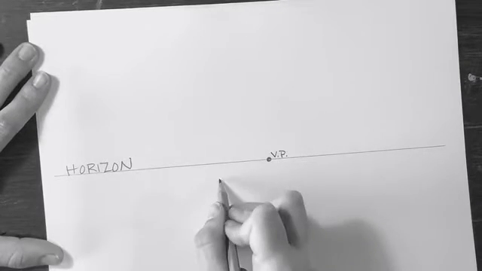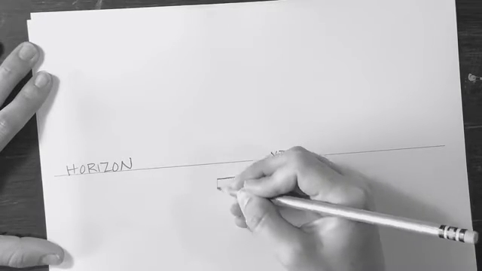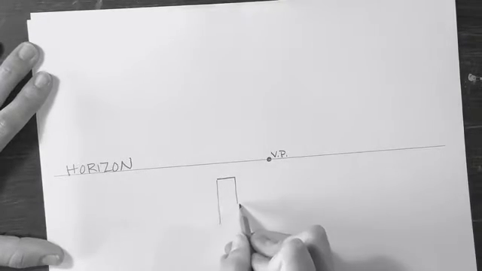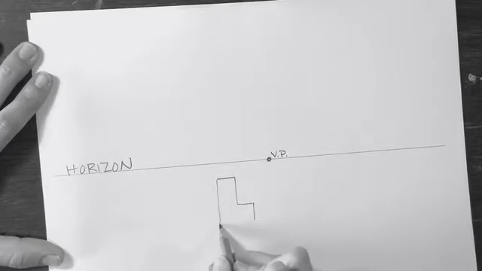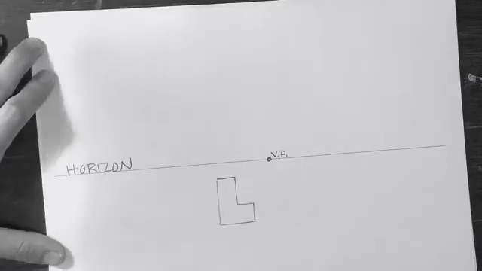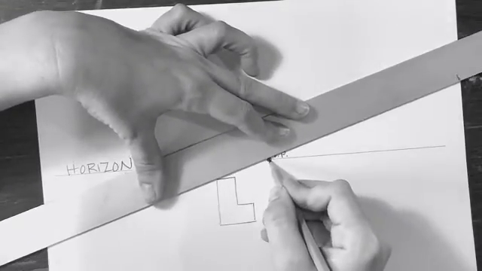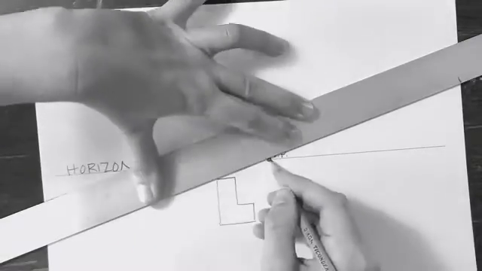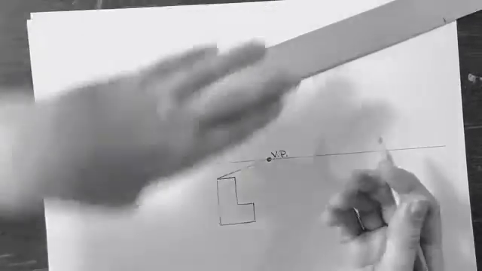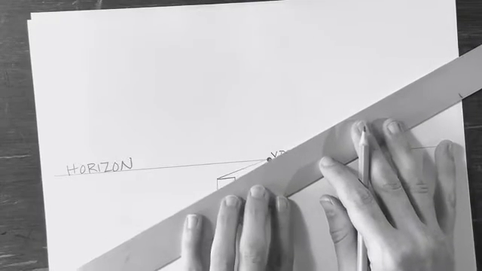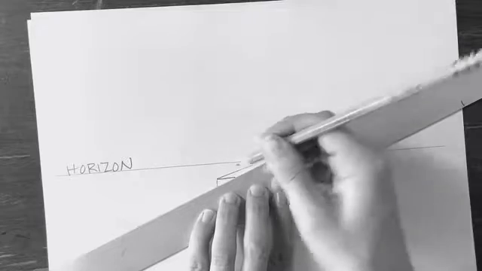So how you're going to start is with the front surface of the letter. Whatever letter you want to use, I'm going to use an L. If you guys want to do L's, that's fine. I'm going to draw an L using all straight lines. That's really important, okay? Then from each corner, I'm going to vanish the line to the vanishing point. I'm going to find the point and vanish it, lining it up exactly with the vanishing point.